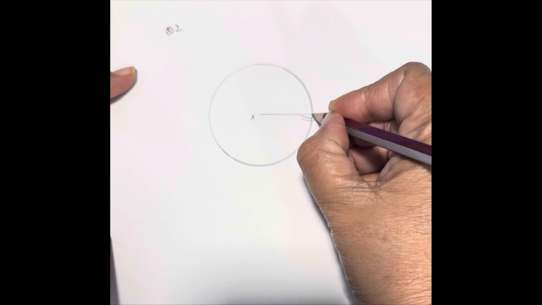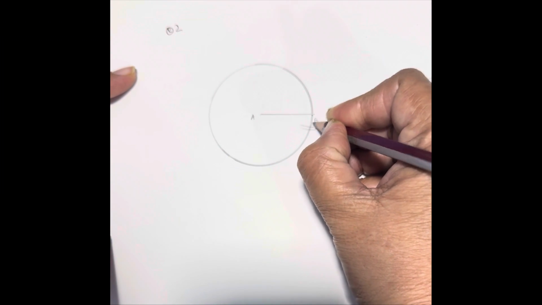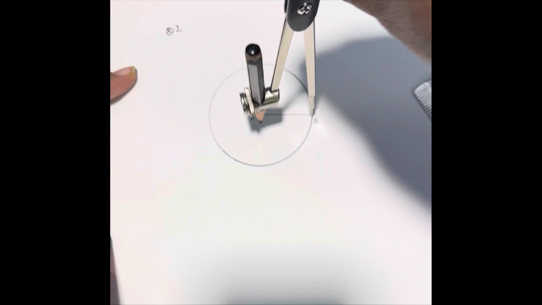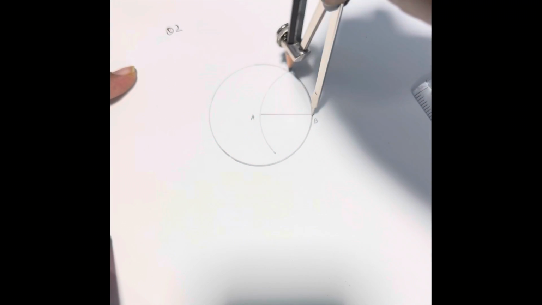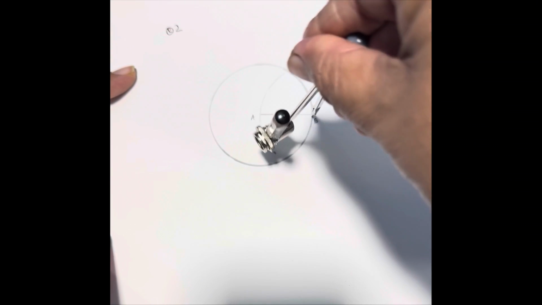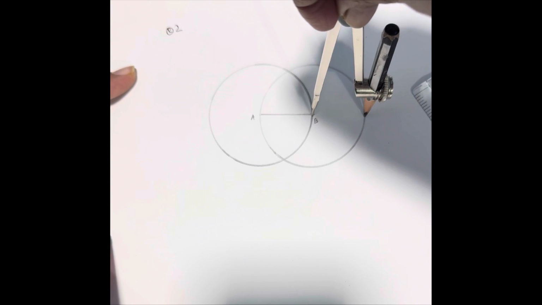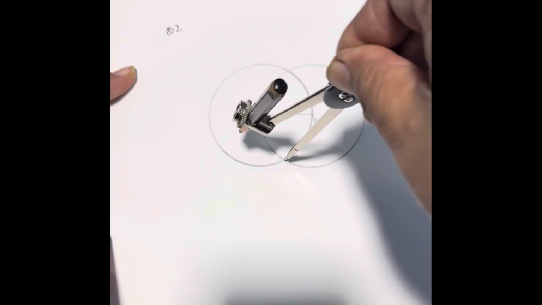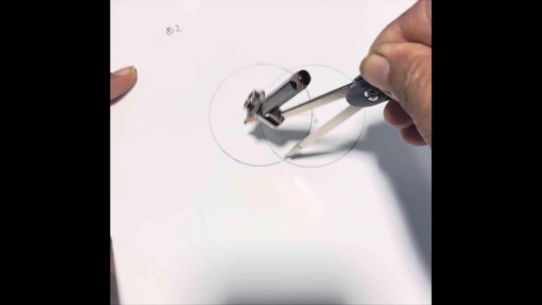This you mark as point B. Now with the same convenient radius, make another circle. Right, now where these 2 circles meet, take that as a center. That will be your point C.